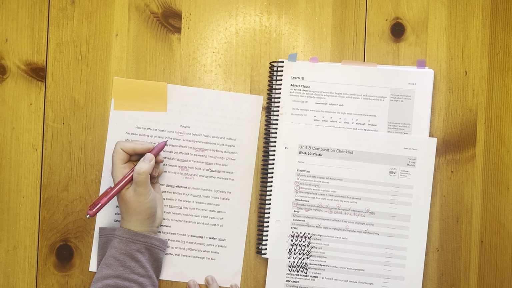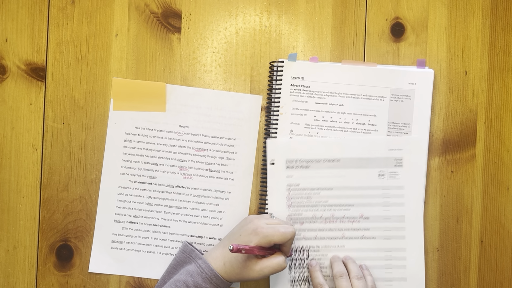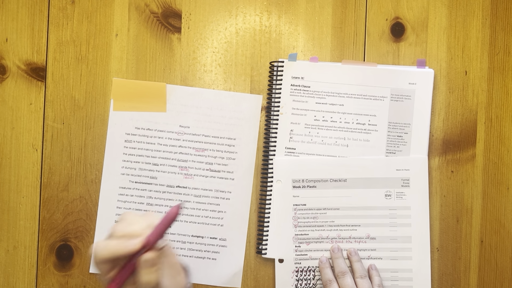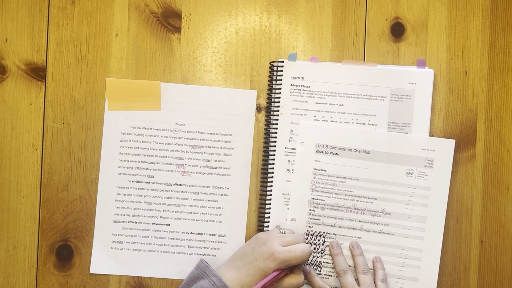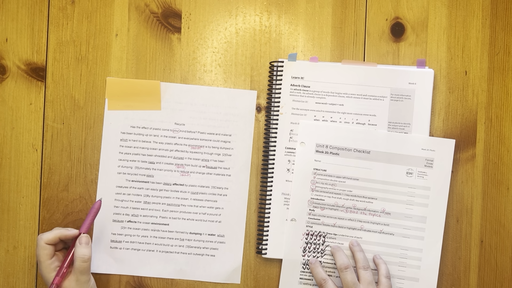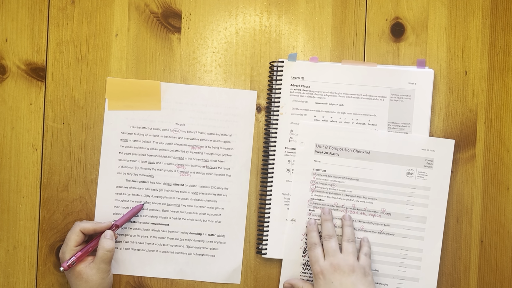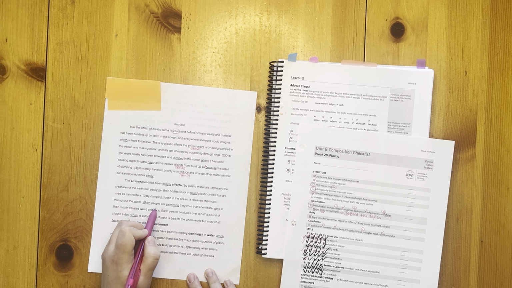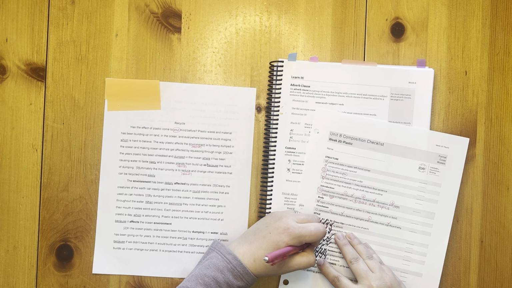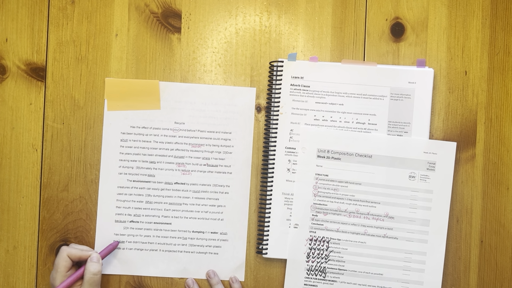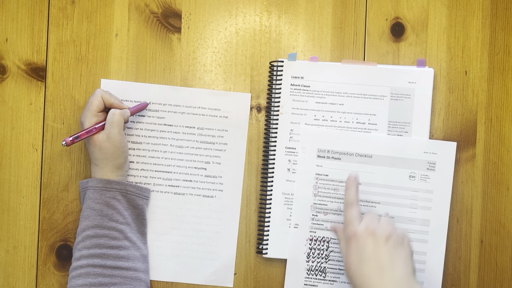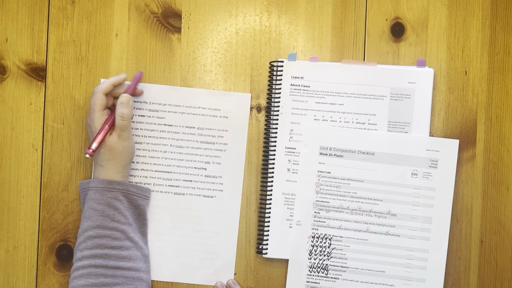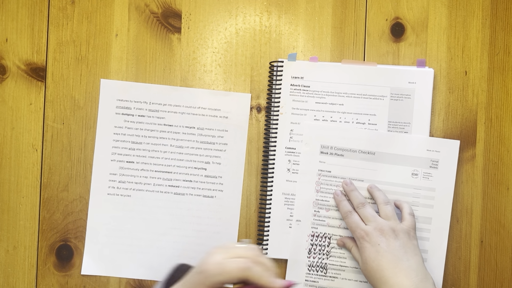So it looks like "where" for paragraph 1. And these have to have a subject and a verb. So "where it has been." That has a subject and a verb. Okay, paragraph 2. "When." So when people is the subject, are is the verb for that clause. So paragraph 2 is good. Paragraph 3. "If." So if animals get into, it has the subject and the verb.